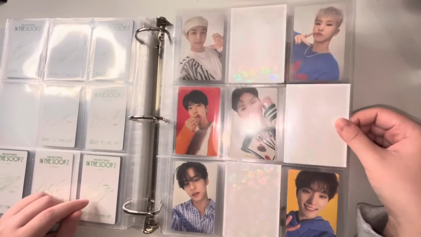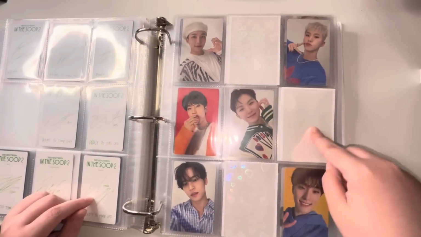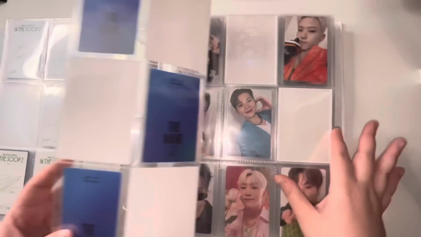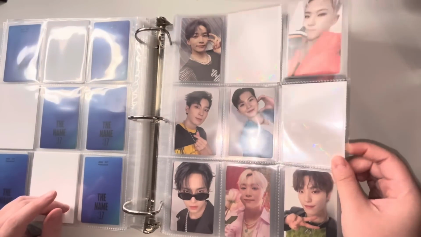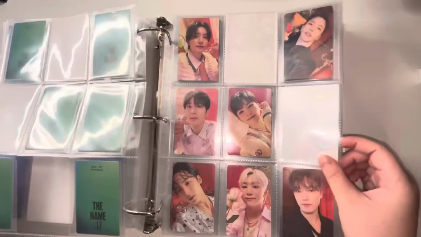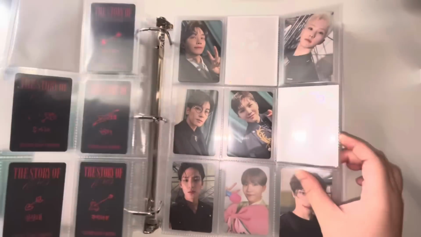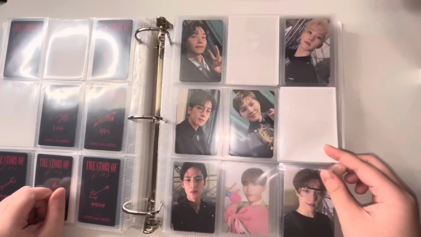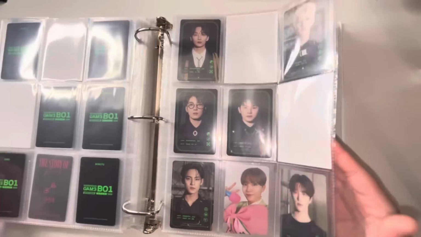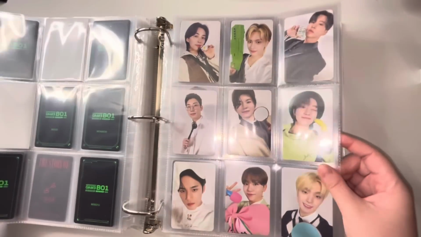And then same with the photo book stuff, you can see her biases are missing because I just gave those to her. And then this is Season's Greetings. I will put the new Season's Greetings in here soon. And this is membership, same with membership stuff. I have a lot of that to put away.